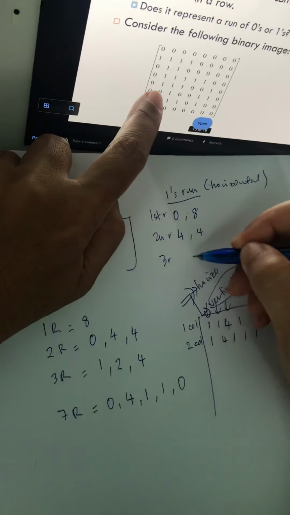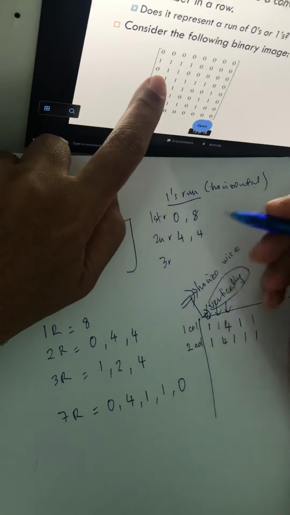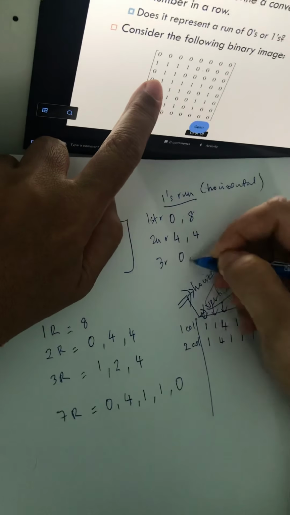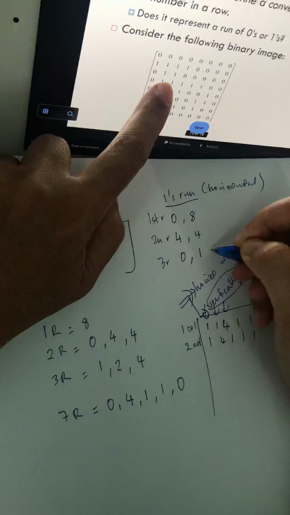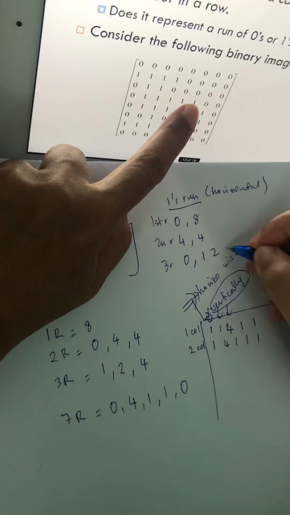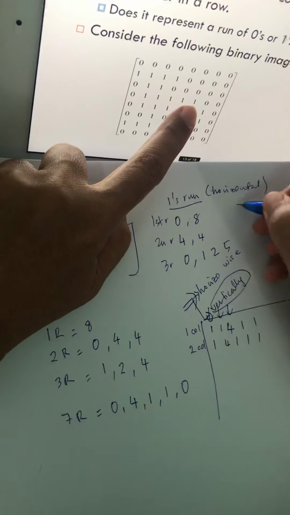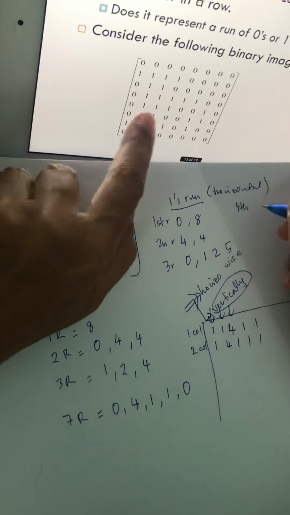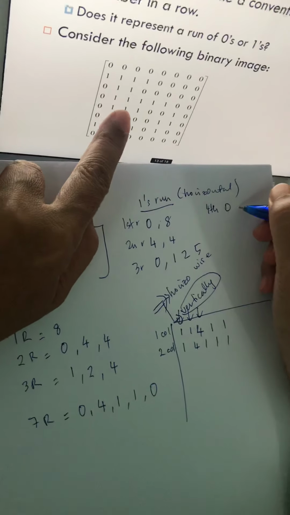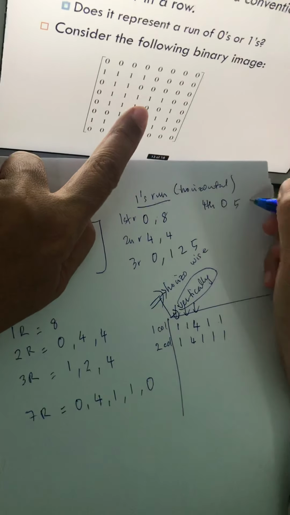Third row, no 1, so 0, 1, 2, and 5. Fourth, 0, 5, 2.